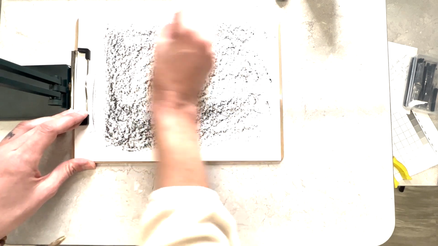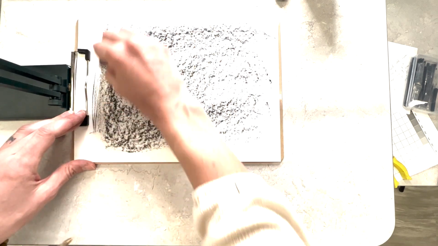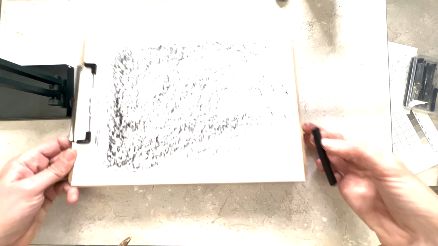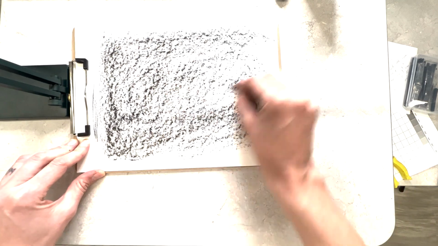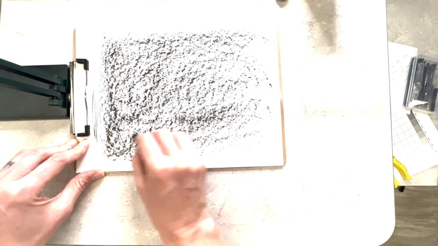Yep, the whole paper, the whole drawing area, I should say. You might not cover the whole paper, so you might wind up with something that looks like this. You don't have to go all the way to the edges. We're just going to cover the entire drawing area.